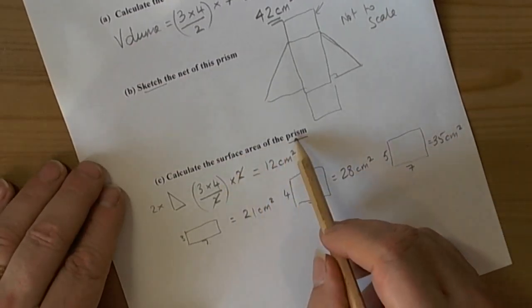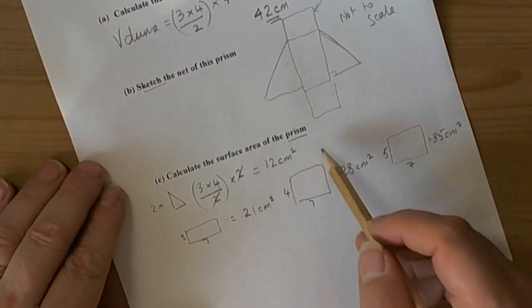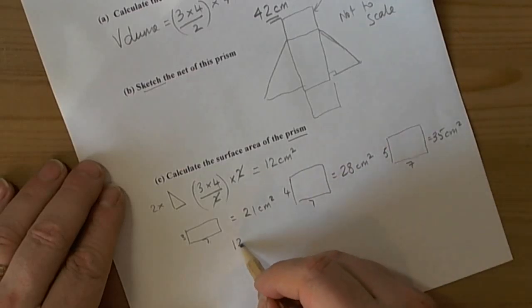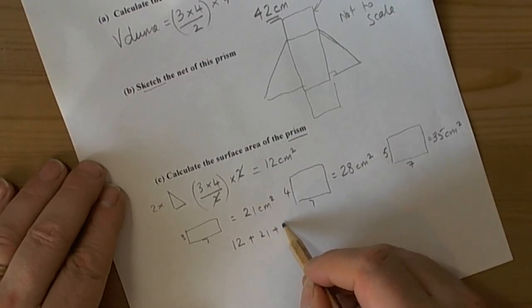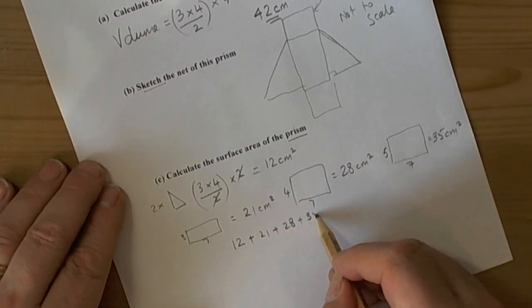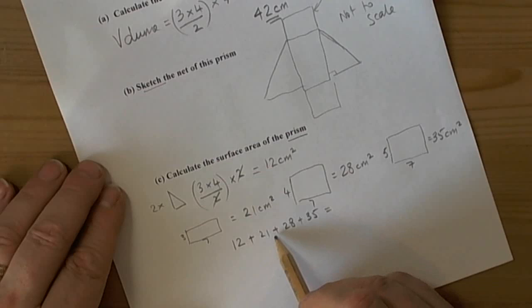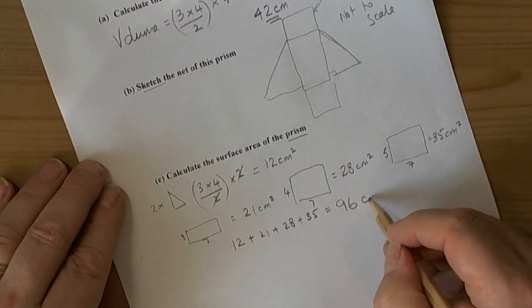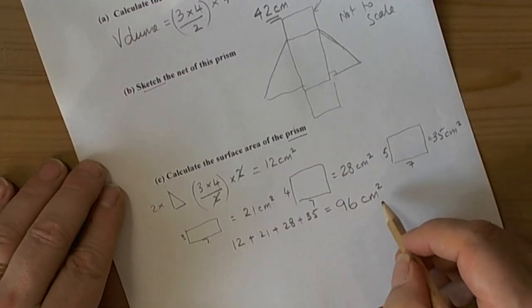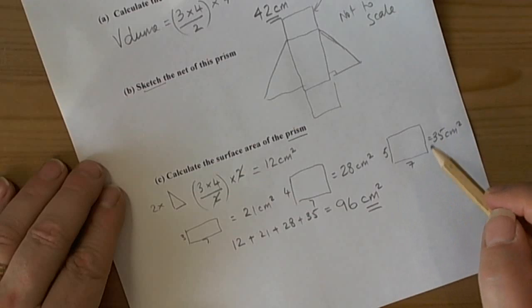So the question was about the surface area of the prism, which means we've got to add all these numbers up to work out the final area. So we've got 12 plus 21 plus 28 plus 35, which gives us an answer of, well, 12 and 28 make 40, 61, 91, 96, and the units will be 96 square centimeters. Again, always remember to put units down.